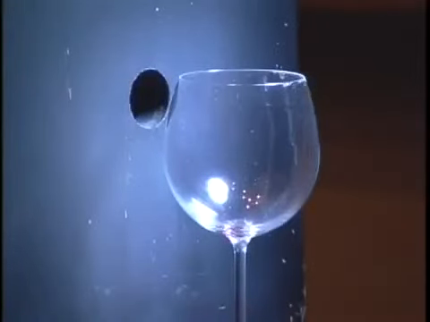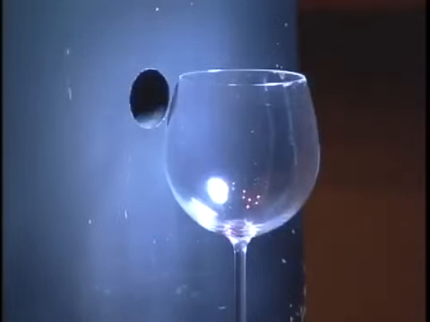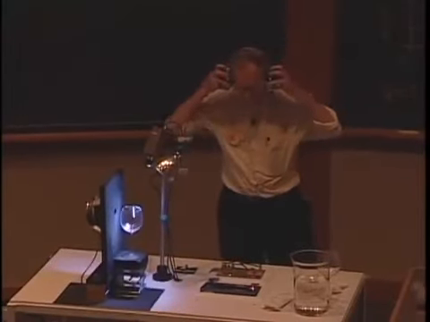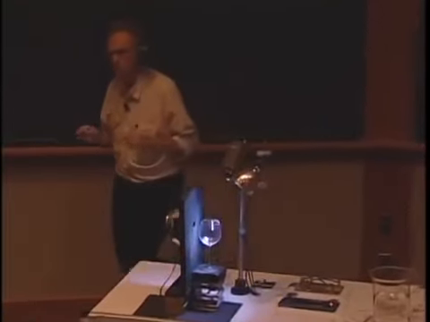There's no sound. It's not oscillating. And now I turn on the speaker. So I'm now going to turn my hearing aids off and put this on. And I'm going to increase the volume.